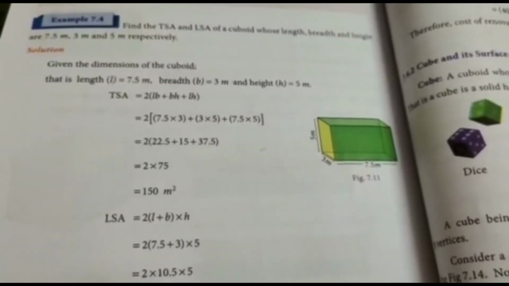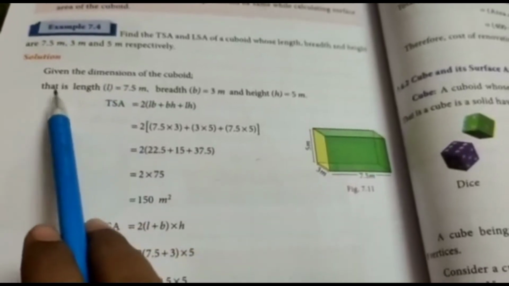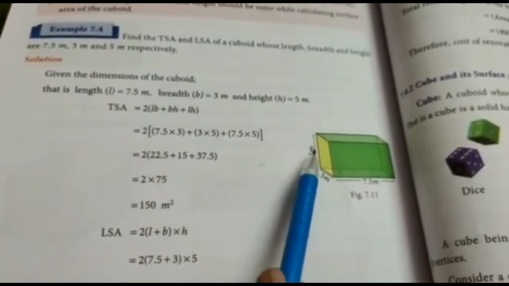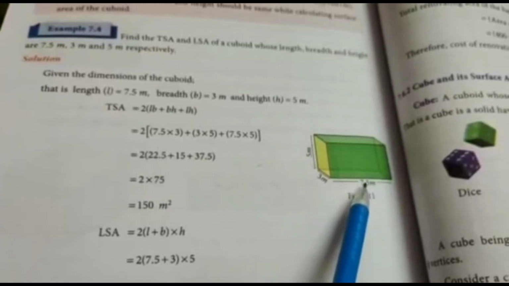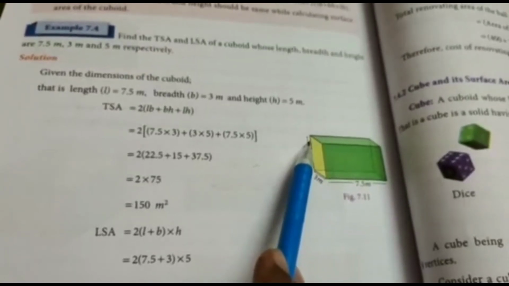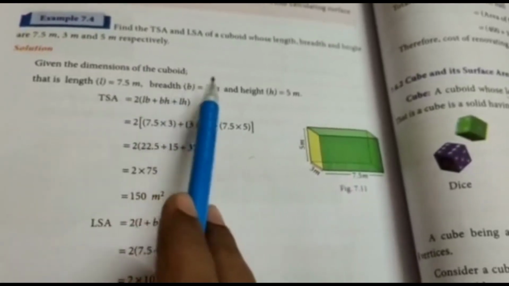Example 7.4. Find the TSA and LSA of a cuboid whose length, breadth and height are 7.5 meter, 3 meter and 5 meter respectively. Solution. So by using the given measurements we have to construct one cuboid shape. Okay, then we have to mark the measurements. What is the measurement of length? 7.5 meter and then breadth is 3 meter and the height is 5 meter. Okay, so the given dimensions of a cuboid, we have to write this length, breadth and height.